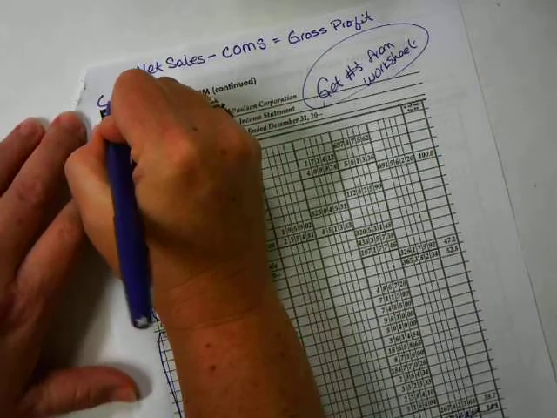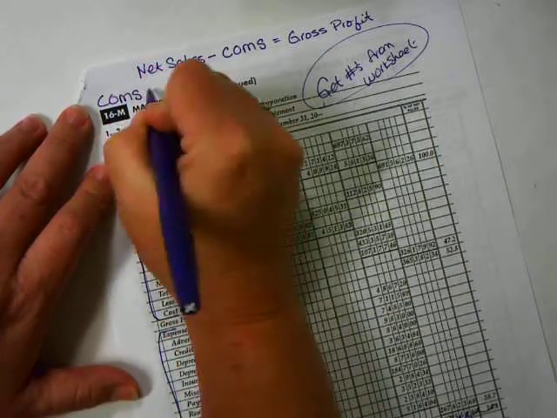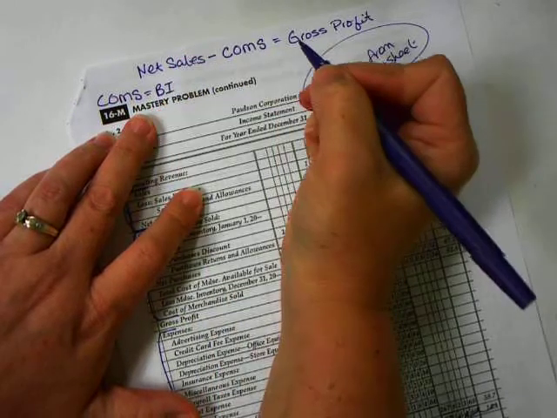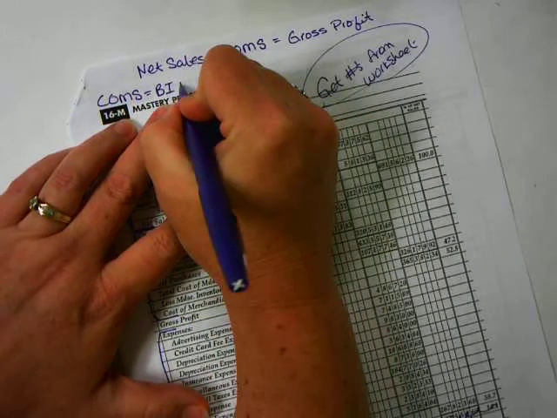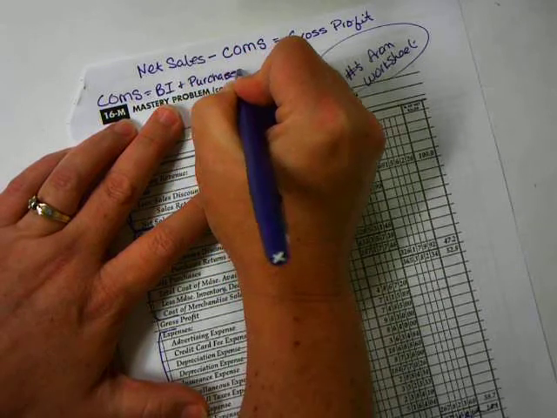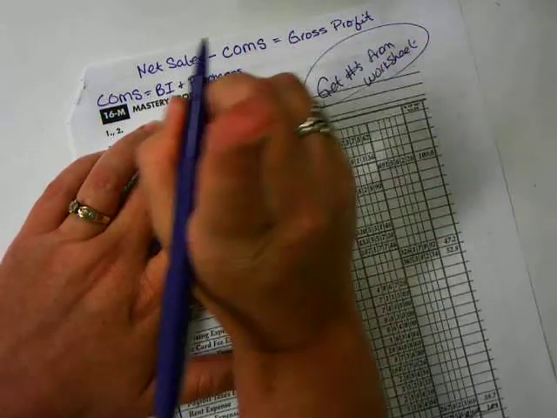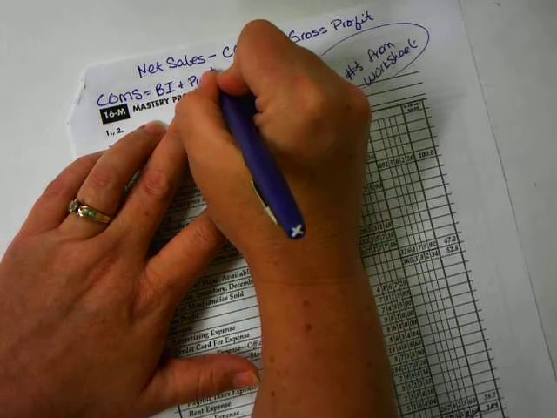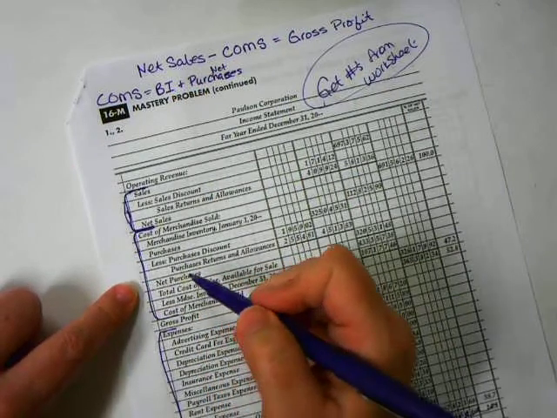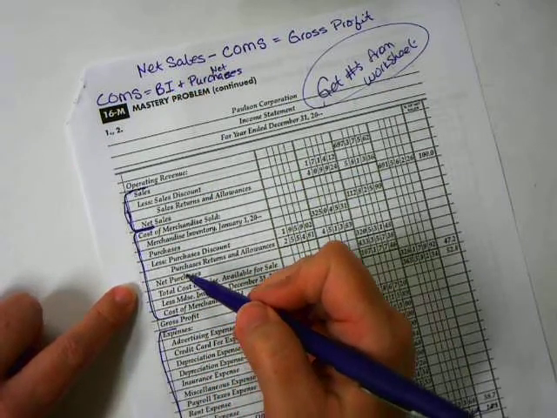And to figure out cost of merchandise sold, you have to know what the beginning inventory is, what you already have in stock, plus any purchases you've made. But that should really be net purchases, because there are returns and there were discounts that went along with that.